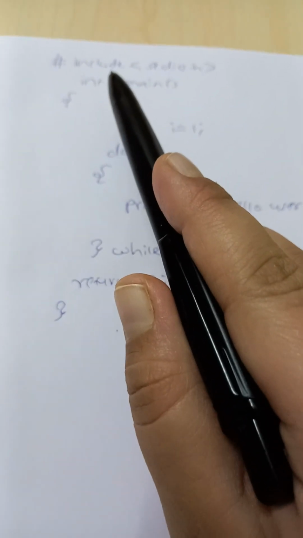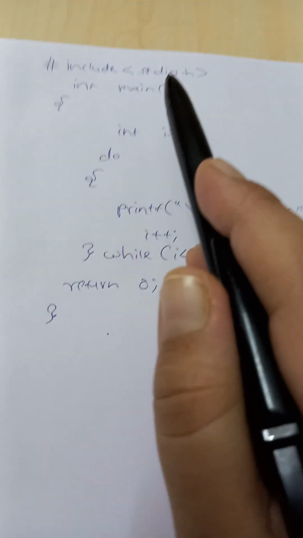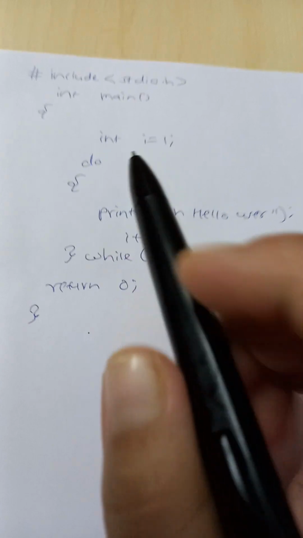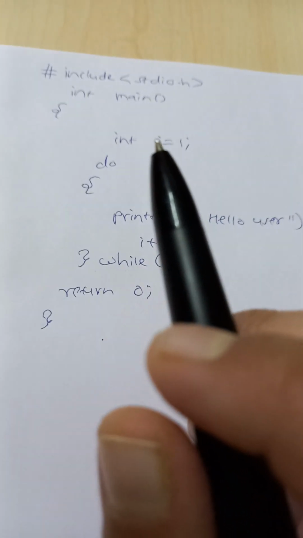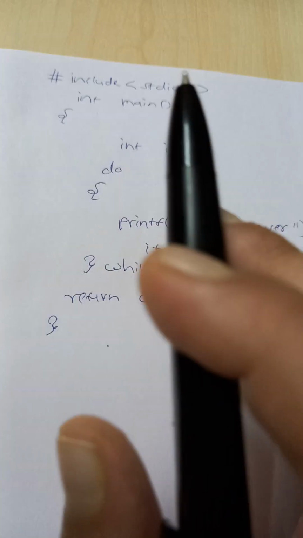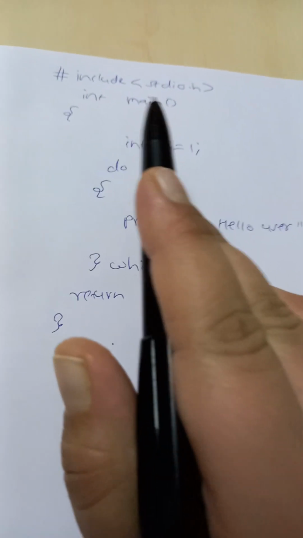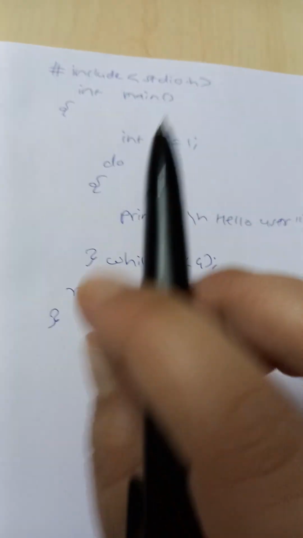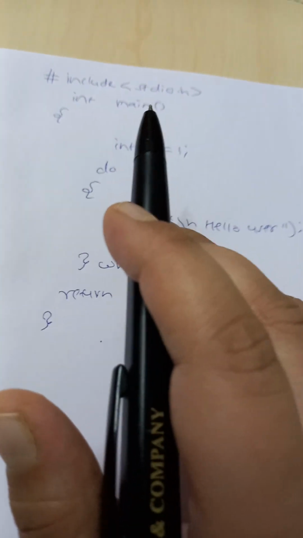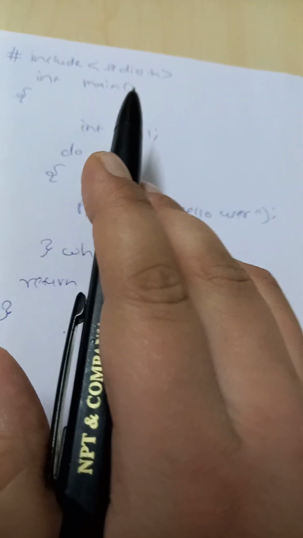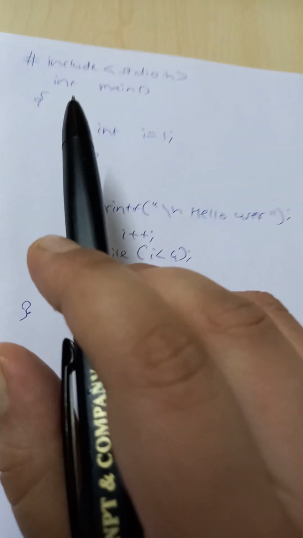This is #include <stdio.h>. This is the standard input output header file which contains printf and scanf functions. All display-related, or input-output related functions are taken in this header file. Printf, scanf, and other input output functions are also included in this standard input output header file. Then the next part is int main.